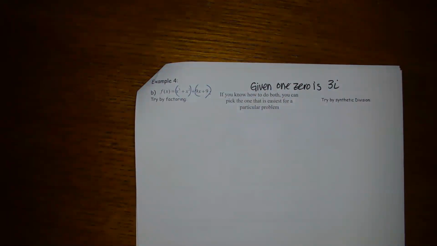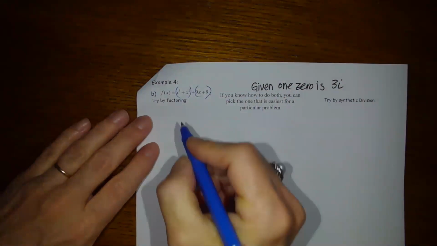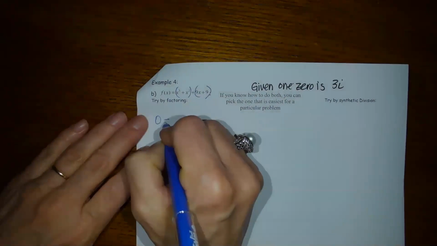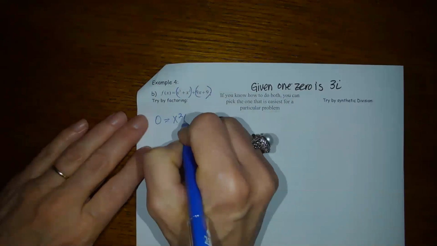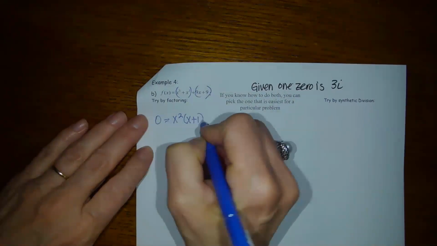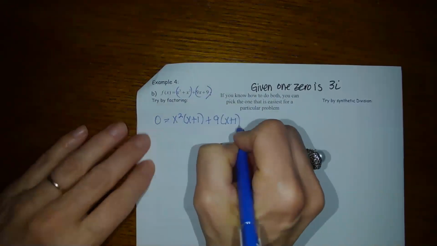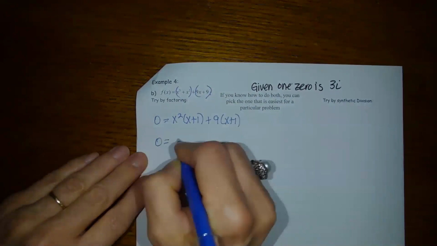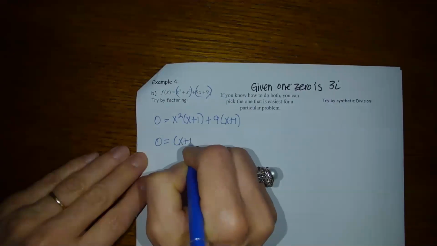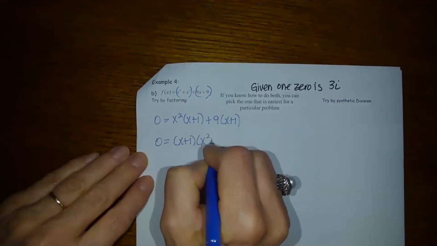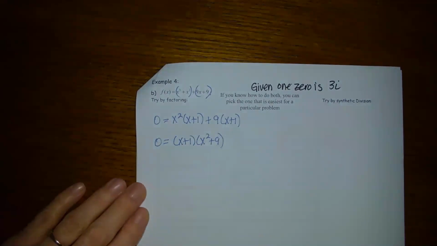Okay, for some reason that popped off of there, but one of the zeros is 3i. So if we factor this, we could take x squared out. That's x plus 1. 9, we could take a 9 out and we get x plus 1. So we get x plus 1 times x squared plus 9, right? Grouping is not an issue.